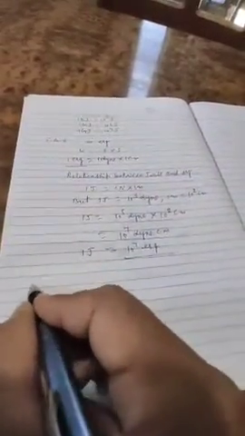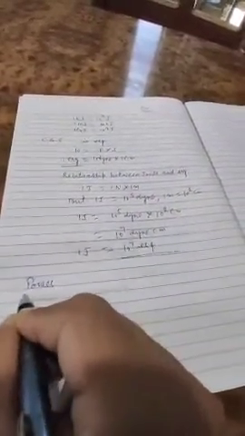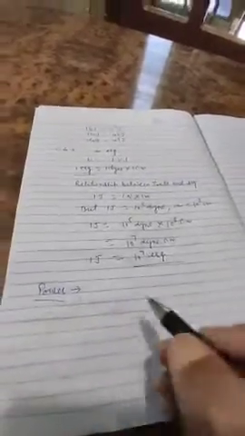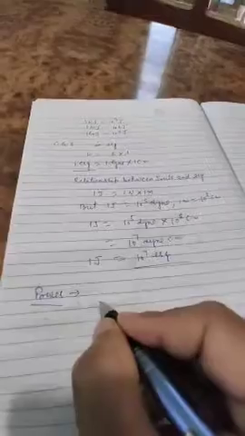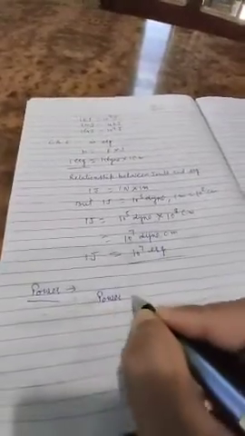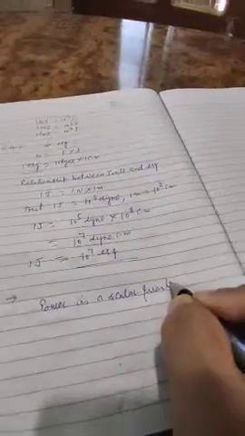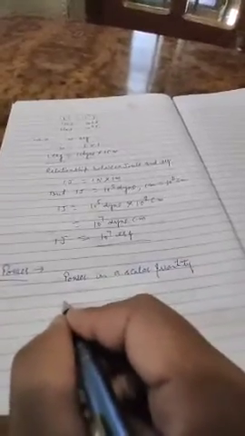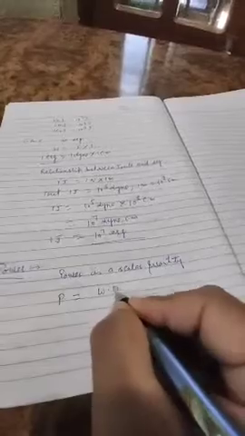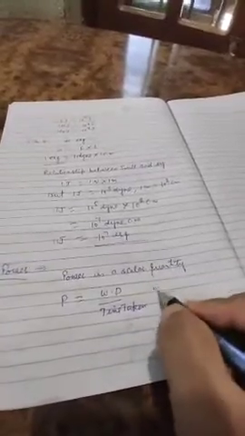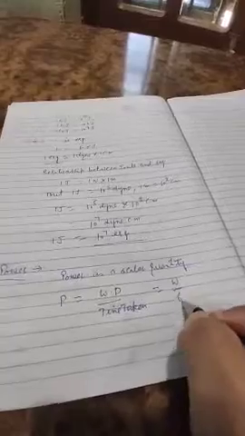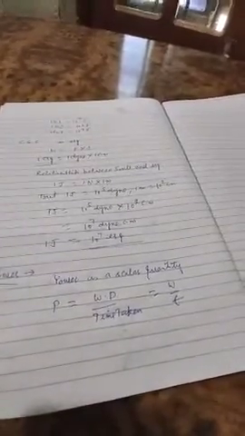Now move to the next topic, that is power. Power is the rate of doing work, and power is also a scalar quantity. Measurement of power is represented with letter P, and this is equal to work done upon time taken. You can write it as W upon T. This is what power is.